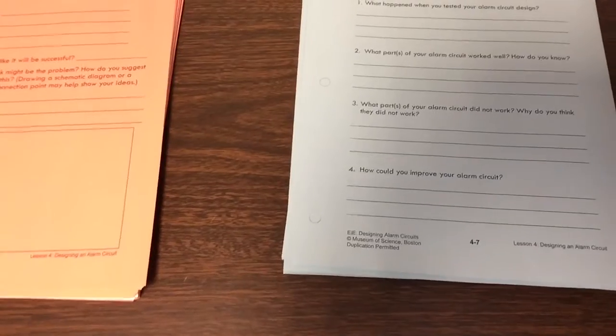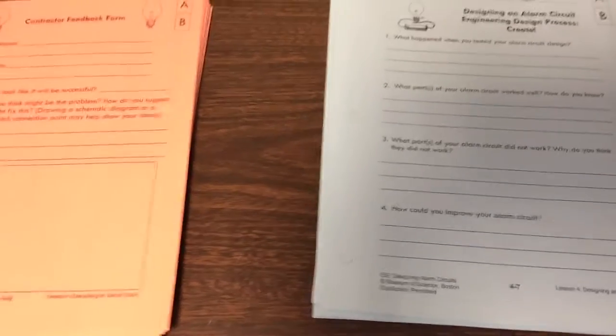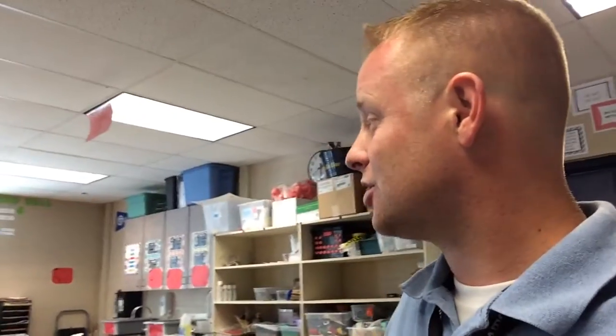After the two groups are done testing with each other, each group is going to go back to their own spot and complete the create step, and on the reverse side, the improve step. You're going to analyze how you did, and then think of another way to make it even better. The following week, we will actually improve. You'll make some corrections and try to make it even better. If it worked great and you got it to light up, then you're going to make it better, plus you get to add the actual buzzer. So I think that's pretty much it.